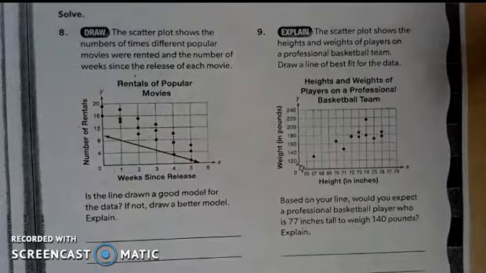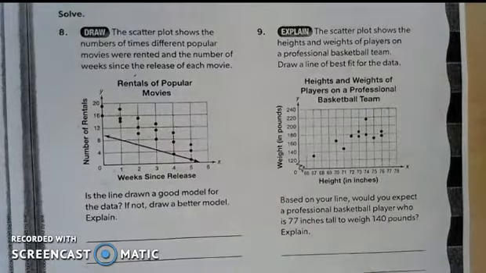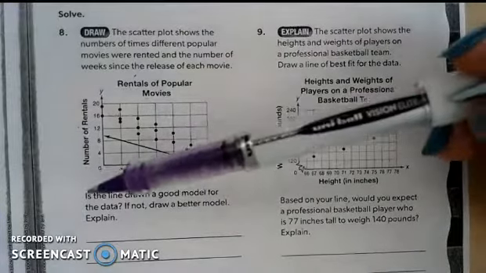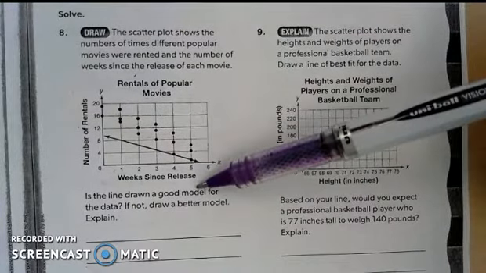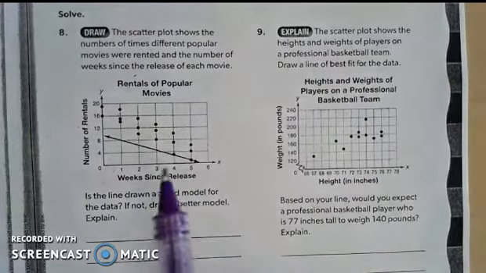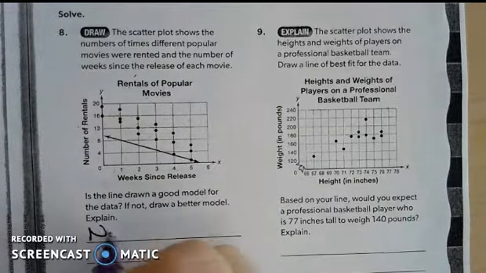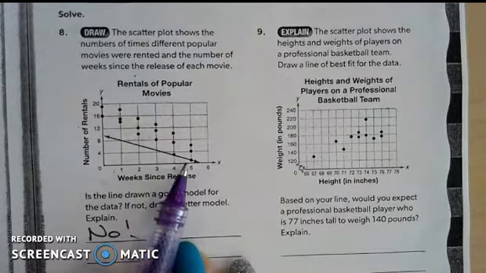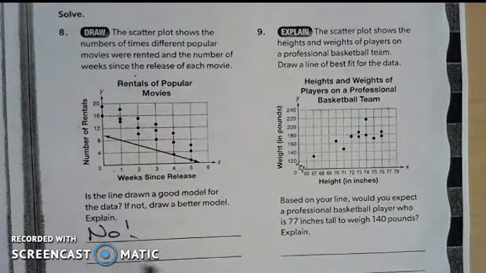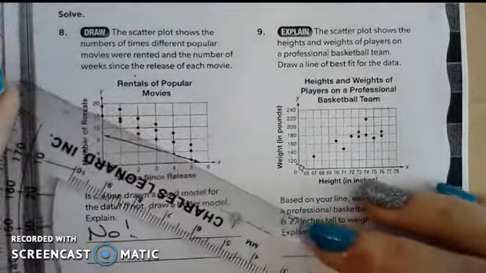Number 8, the scatter plot shows the number of times different popular movies were rented and the number of weeks since the release of each movie. Is the line drawn a good model for the data? If not, draw a better one. This is not a good model because it is way too low. Every other point is above it. And to draw a better model, I want to go through the center of the data and ignore any outliers.